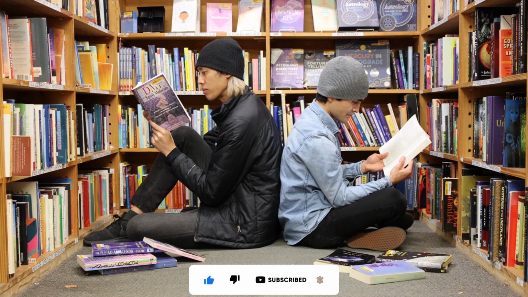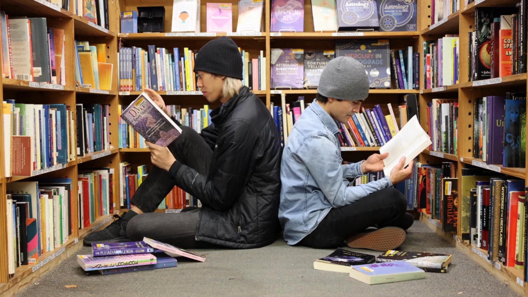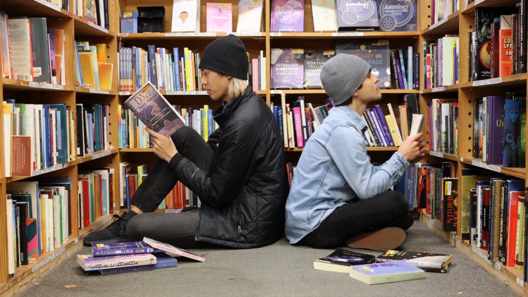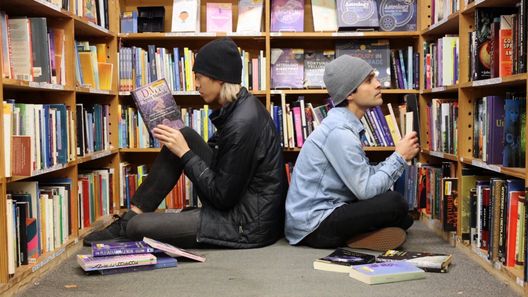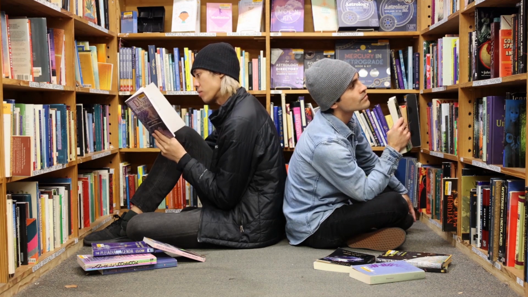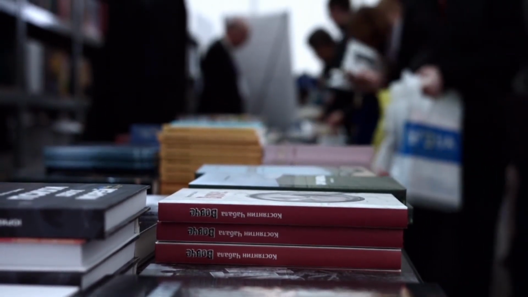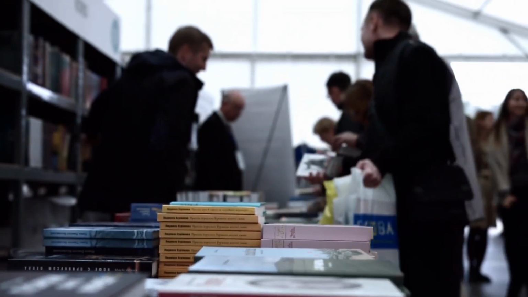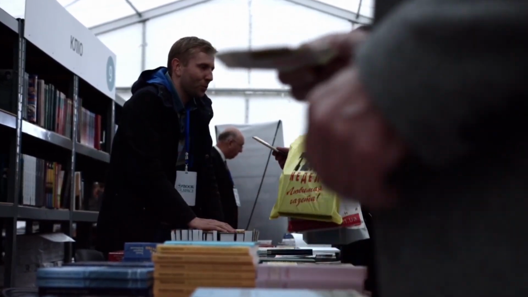4. Reciprocal determinism. Bandura introduced the concept of reciprocal determinism, which highlights the dynamic interaction between an individual, their environment, and their behavior. According to this concept, individuals not only learn from their environment, but they also influence and shape their environment through their actions. This bidirectional relationship emphasizes the ongoing interplay between an individual's behavior and the social context in which it occurs.